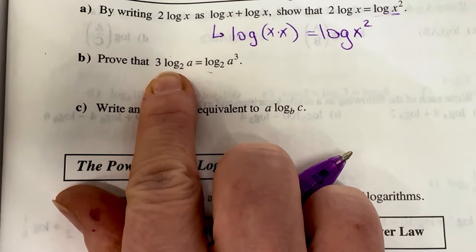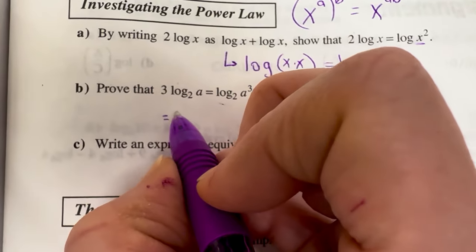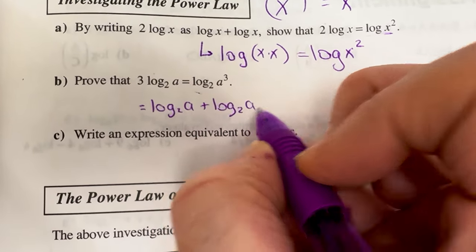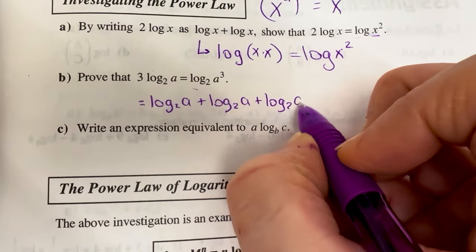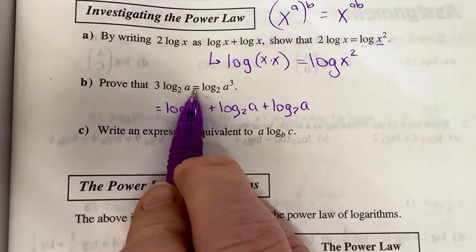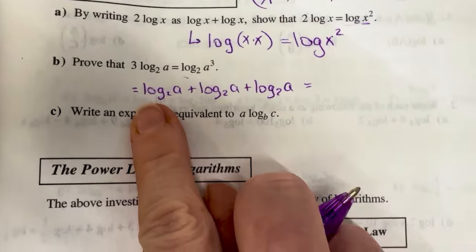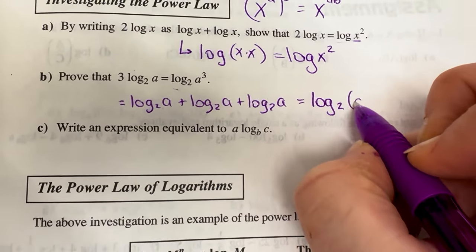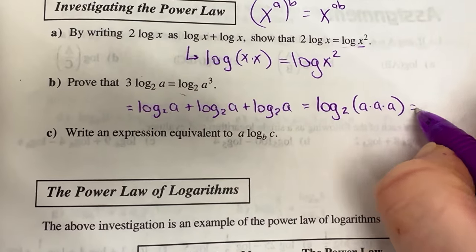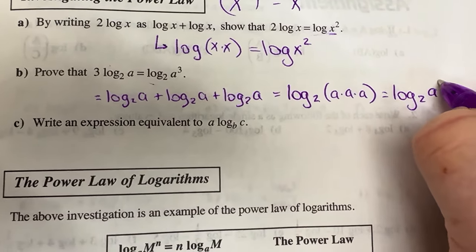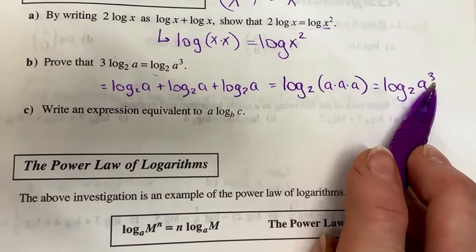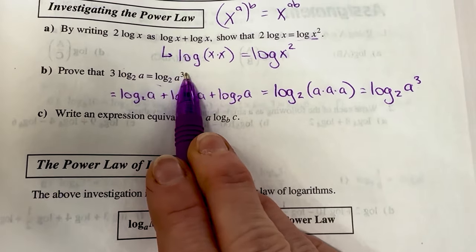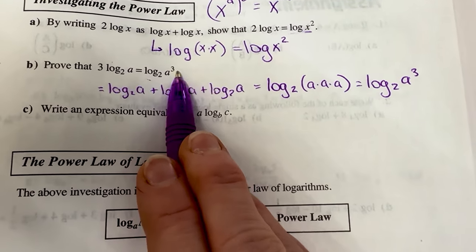So this 3 is going to be equal to log 2a plus log 2a plus log 2a. I have 3 of the same thing. I would use my product law and multiply all of these arguments, a times a times a, which of course gives me a cubed. Okay, so what we're seeing is the coefficient out front here, we can write it as a power on the argument.